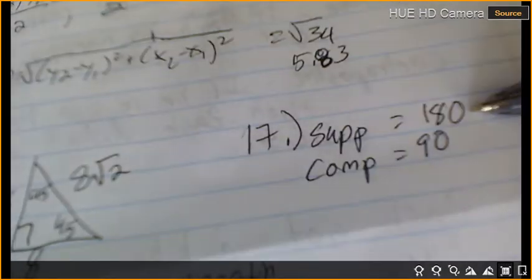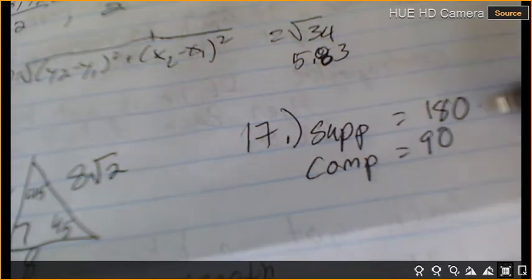All right. What does supplementary mean? Measures up to 180. What does complementary mean? Good. Okay.